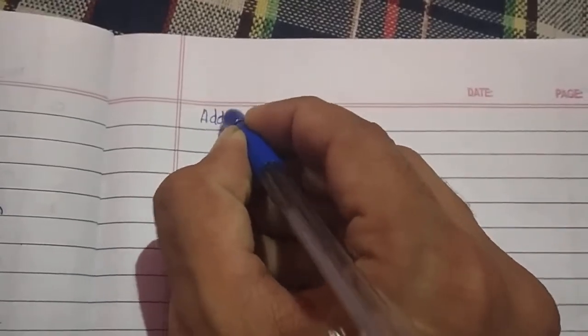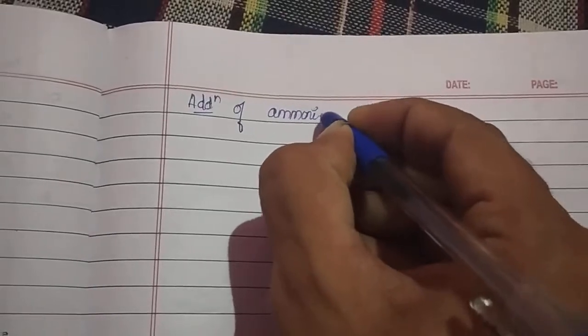So guys, in today's video we are going to learn something about nucleophilic addition reaction itself, but with respect to a different concept, that is what will happen when carbonyl compounds are treated with ammonia and its derivatives. I repeat, in today's video we are going to look at the nucleophilic addition reactions of ammonia and its derivatives with respect to carbonyl compounds. So let's begin with the topic: addition of ammonia and its derivatives.